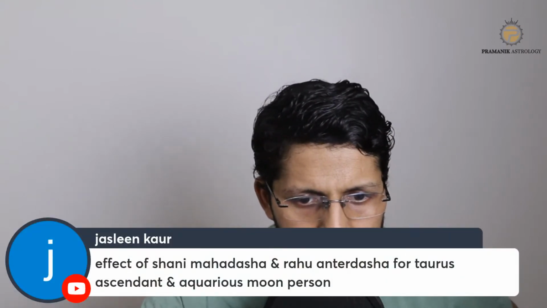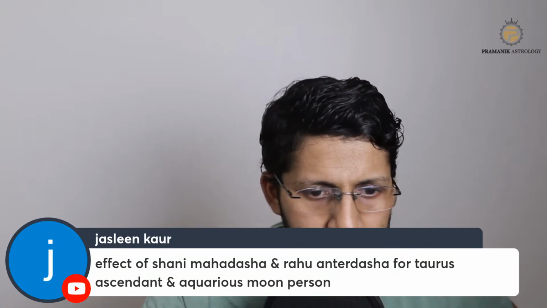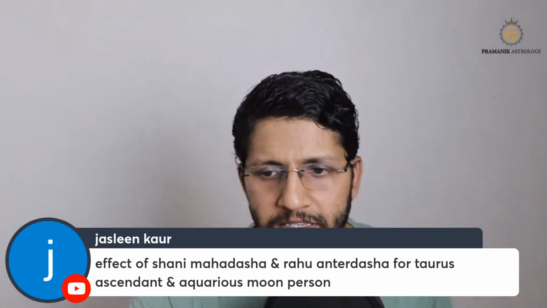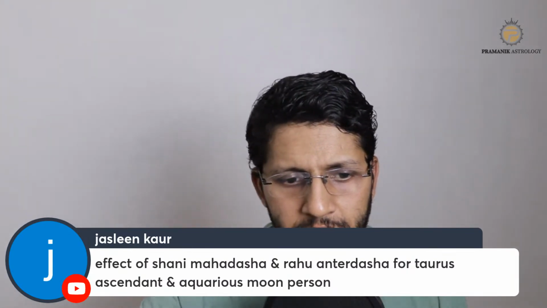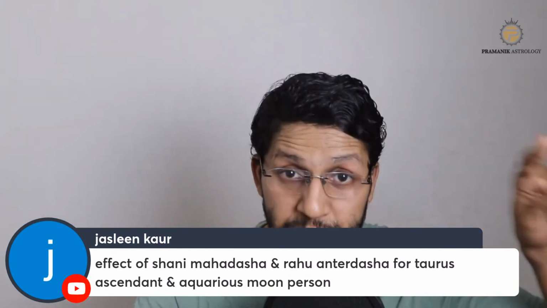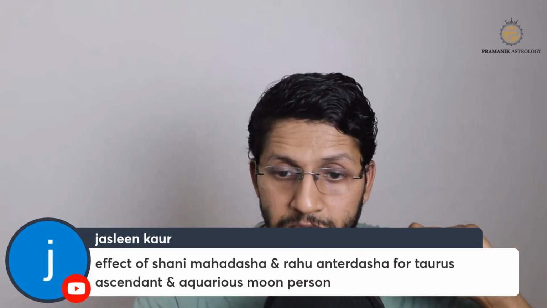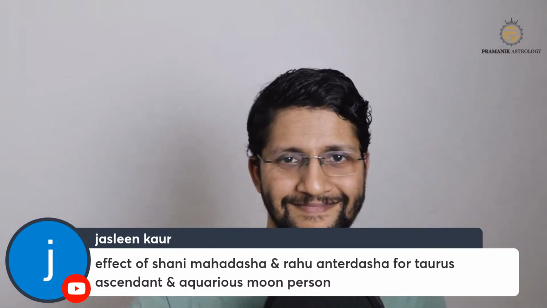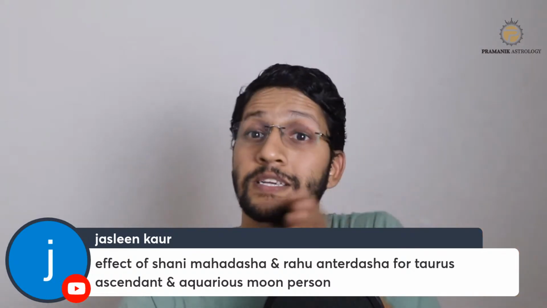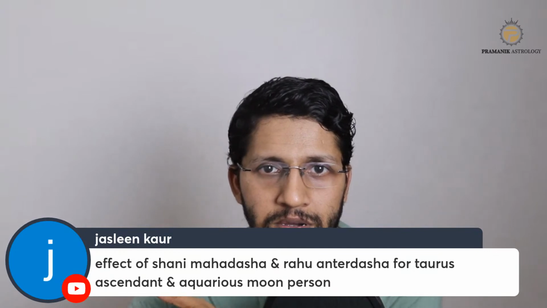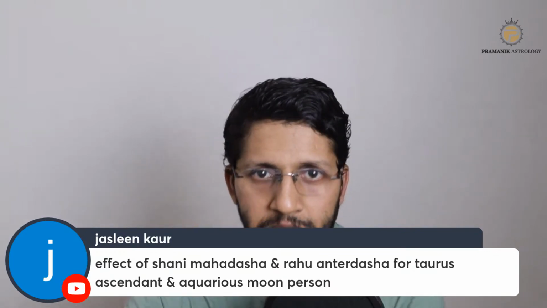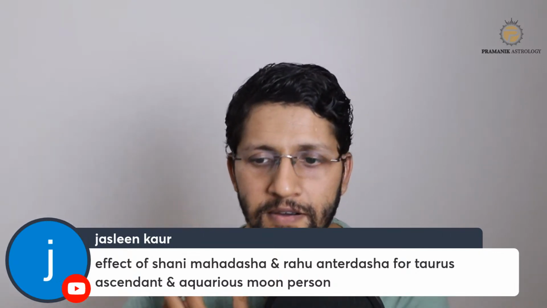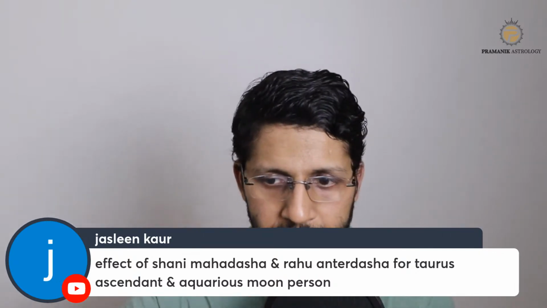Effect of Shani Mahadasha and Rahu Antardasha for Taurus ascendant and Aquarius moon person. For Taurus ascendant, Saturn is a Yogakaraka planet. So check the placement of these two planets to see what exactly is happening with the conjunction. Let's say this conjunction is in the 10th house, and Saturn is a Yogakaraka planet, so it would help you in your career as well.